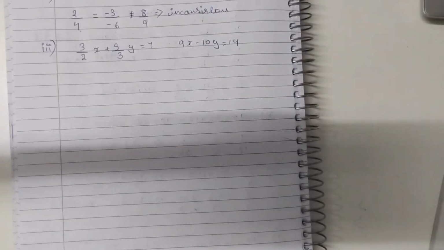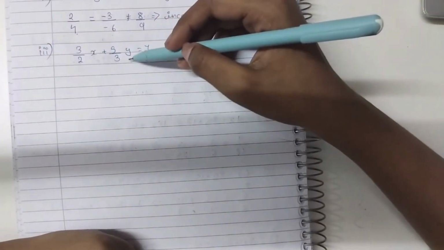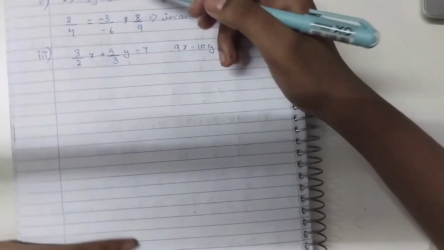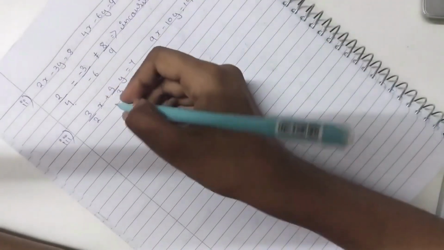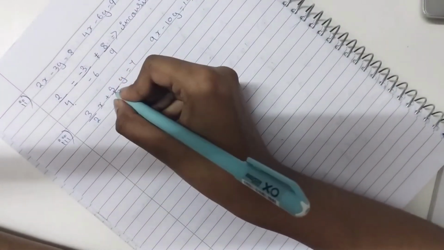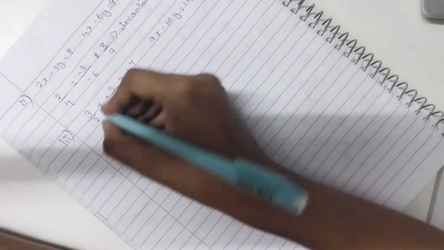In the third question, they've given 3 by 2x plus 5 by 3y is equal to 7, and 9x minus 10y is equal to 14. So we're going to simplify the first equation because there are different denominators, and it'll be much easier to solve if we cancel the denominators. So in order to do that, we're going to make sure that 3 by 2 and 5 by 3 have the same denominator, and we're going to bring the denominator over to this side.